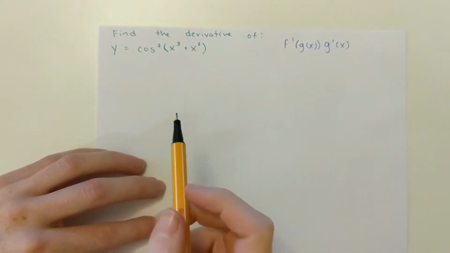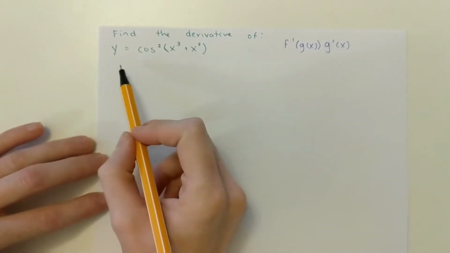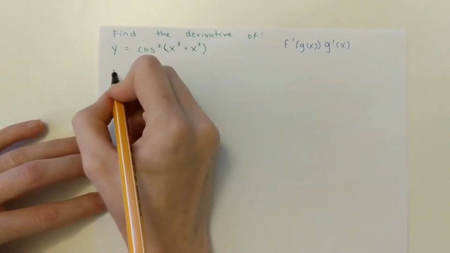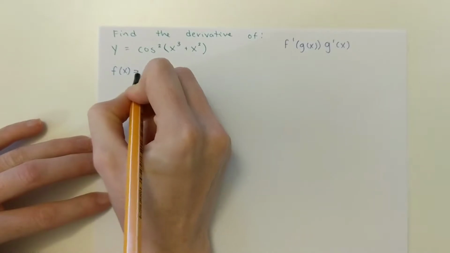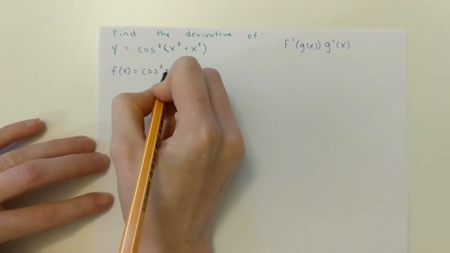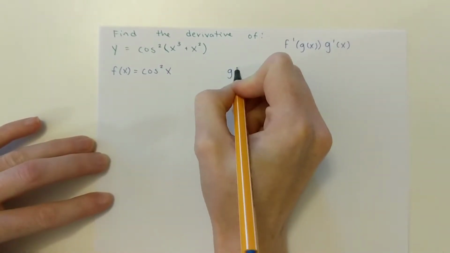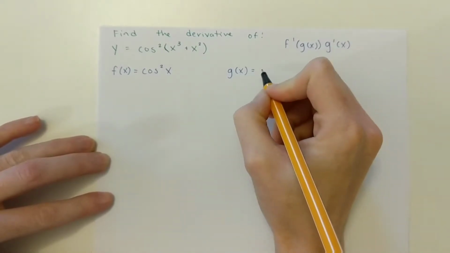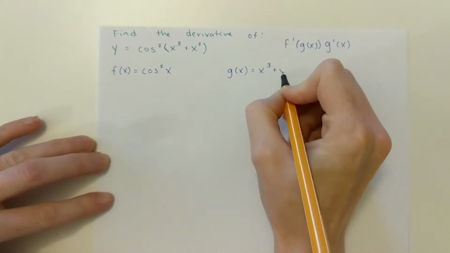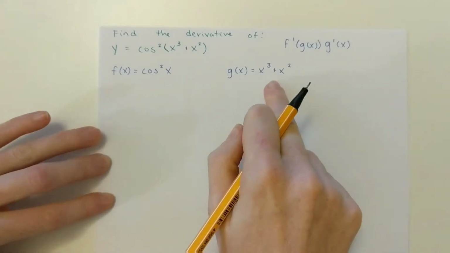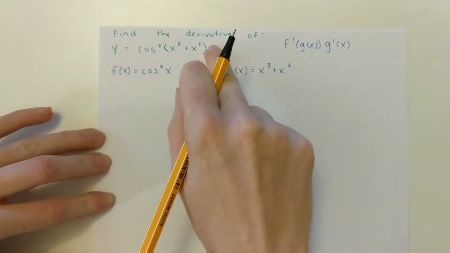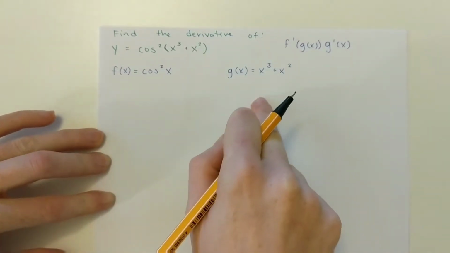So let's go ahead and rewrite this equation as f of x and g of x. We'll start by saying f of x is equal to cosine squared of x, and g of x will be x cubed plus x squared. So now if I plug g of x in for f of x, we'll go back to the original equation. I haven't changed anything here.